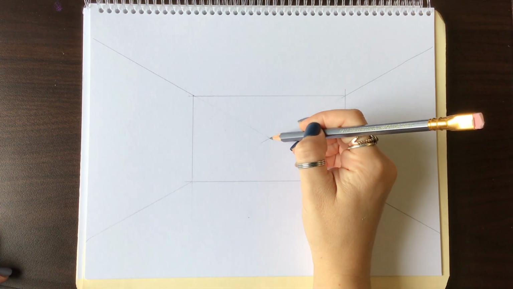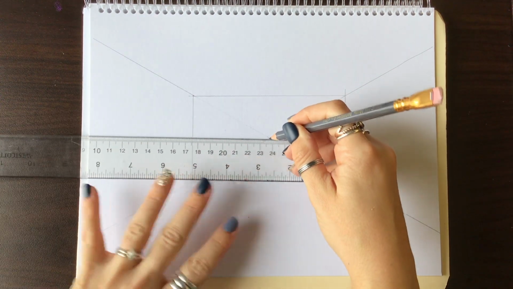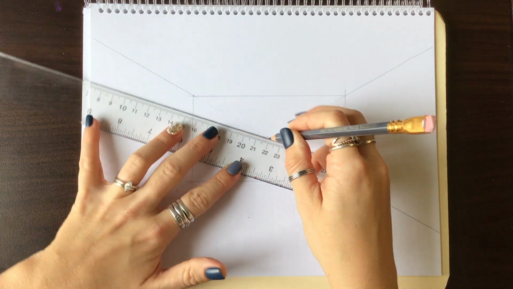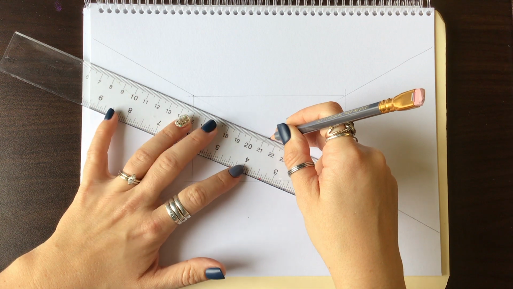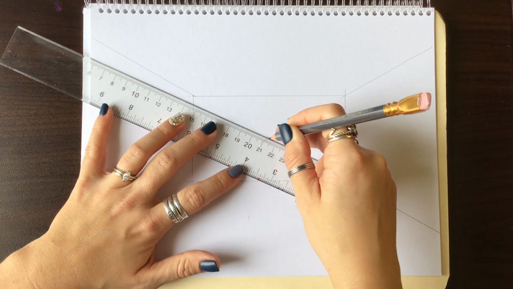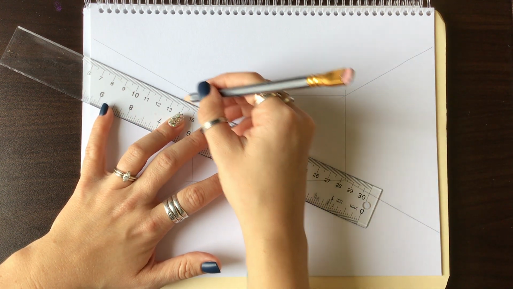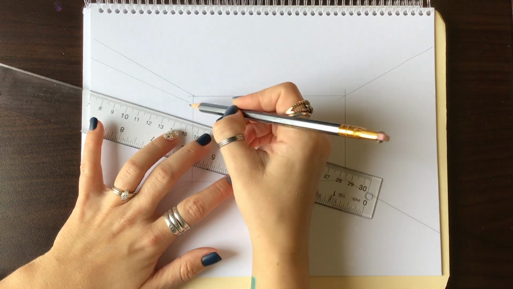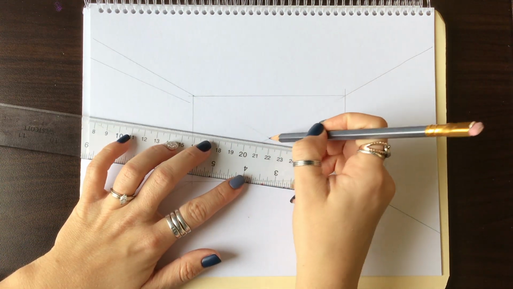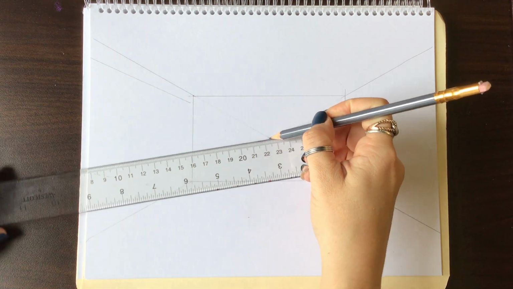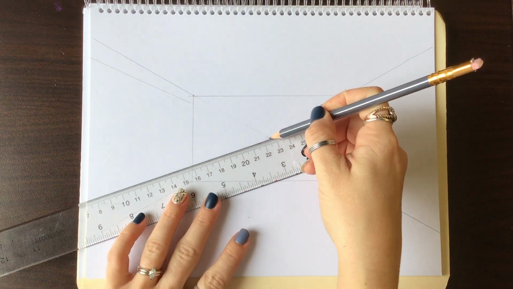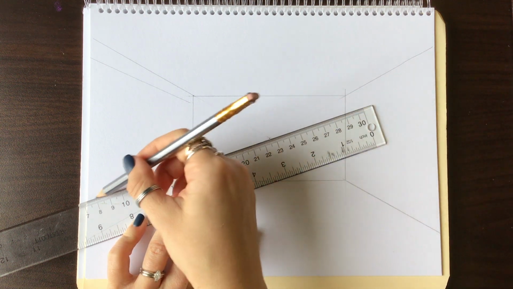Put your finger or your pencil on the vanishing point, make the ruler touch, and pivot your ruler up until however tall you want your window to be. Let's make a pretty large window here. I'm going to make it go above and below the horizon line. It doesn't have to come all the way to this side wall. Pencil back on the vanishing point, ruler is touching, and pivot that ruler around to draw the bottom.